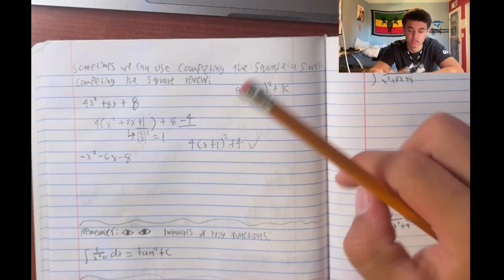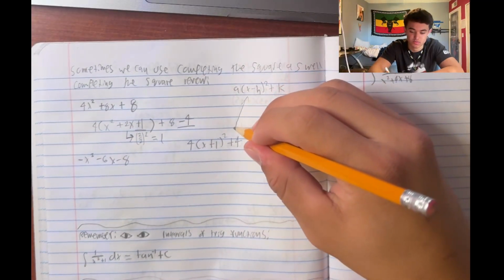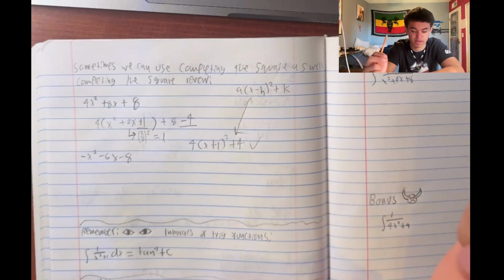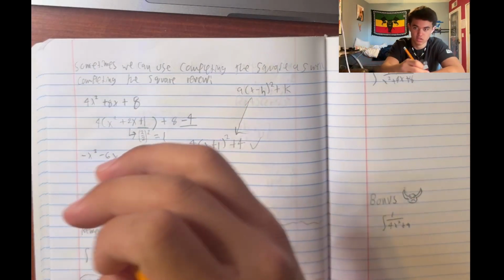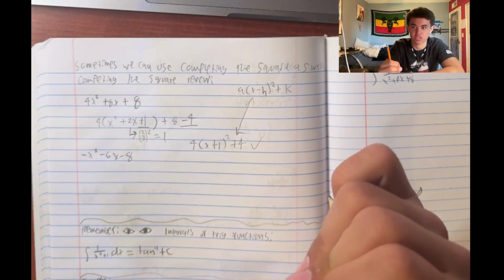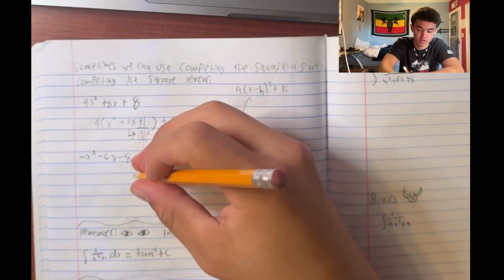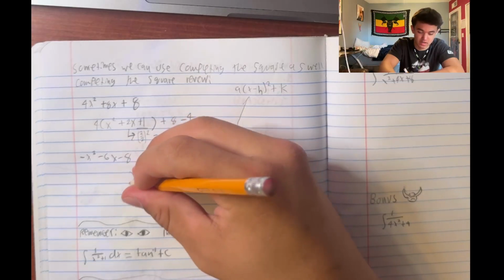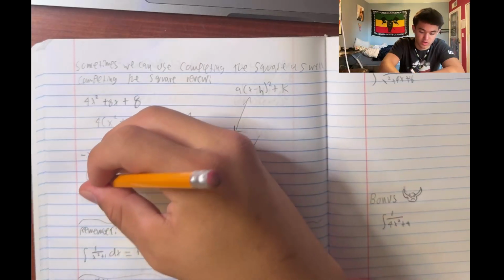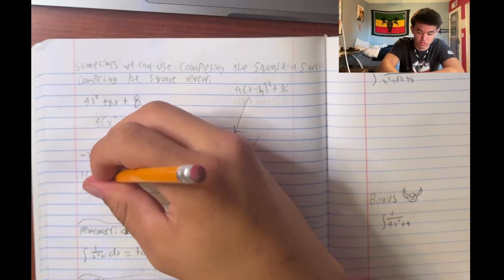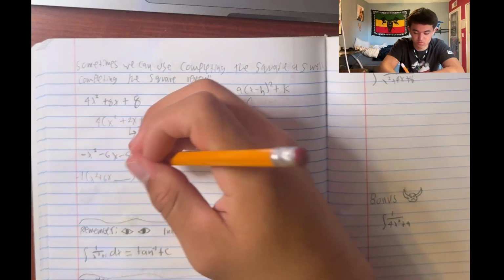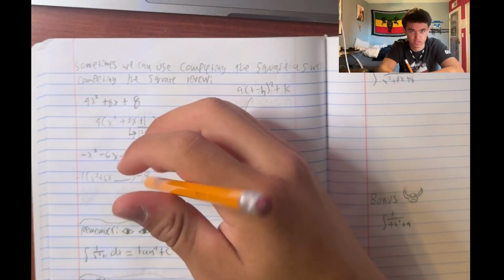And now, as you can see, it matches this. Alright, let's do one more. Negative x squared minus 6x minus 8. So it looks like we can factor out a negative here. What we're going to do first, though, is take this 8 to the side and factor out the negative 1. So we should have x squared plus 6x, and then leave some space here.